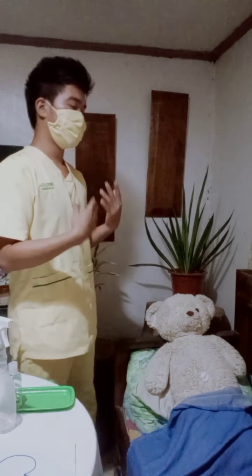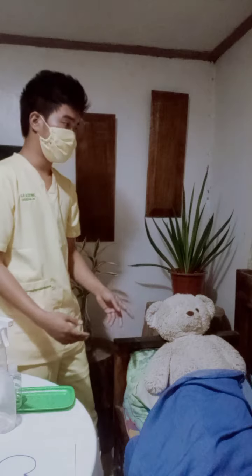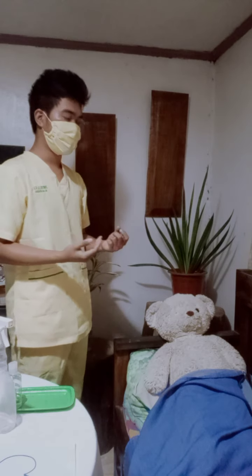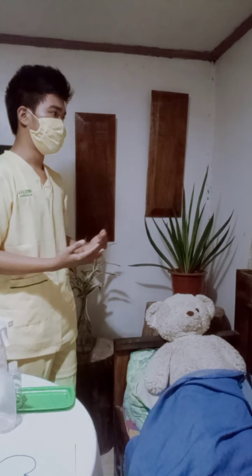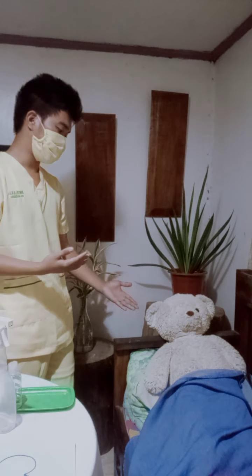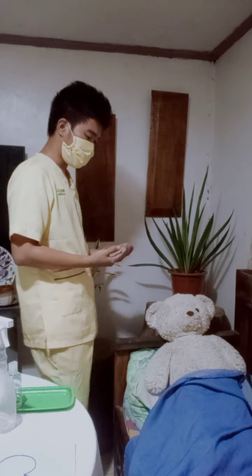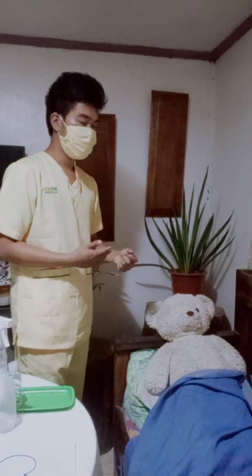So assuming I already discarded it in the proper container, after that, of course, make our patient comfortable again, and have the patient indicate the record chart for the injection that is given. We're going to give our patient the opportunity to ask questions. So ma'am, do you have any questions or clarifications regarding the procedure? If there are none, thank you.